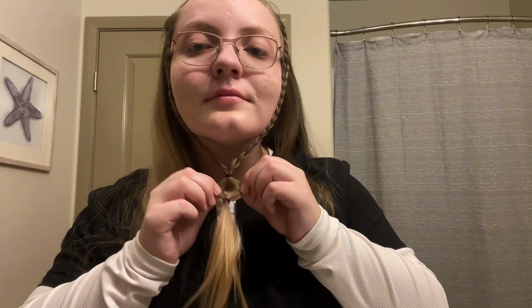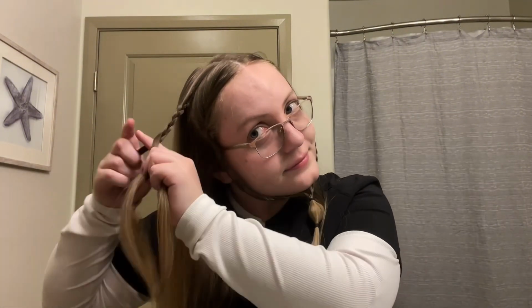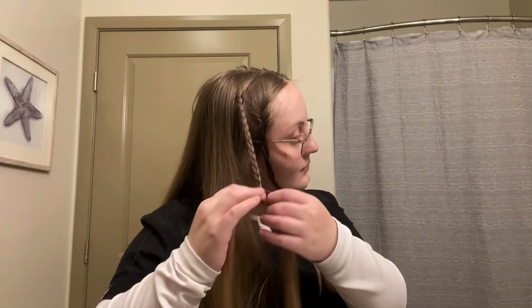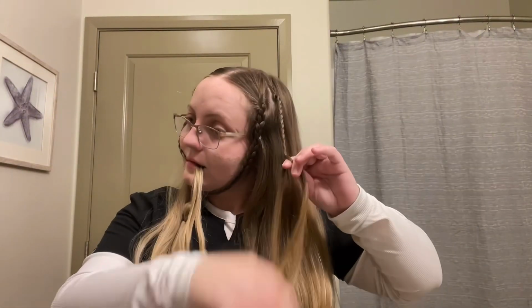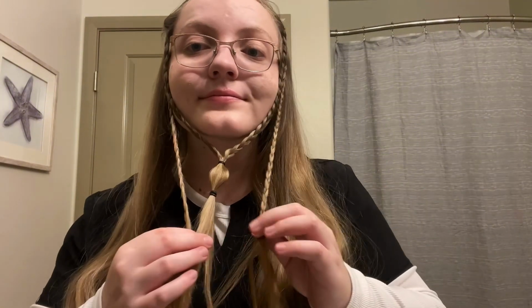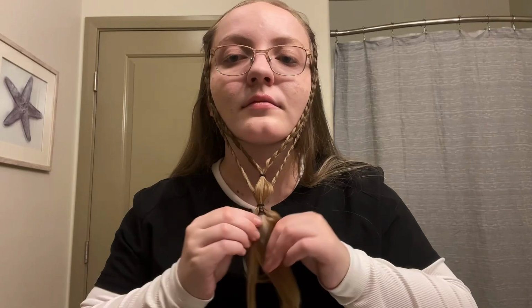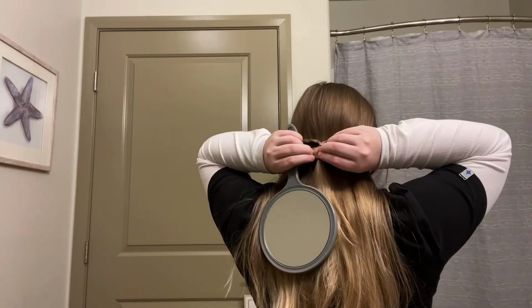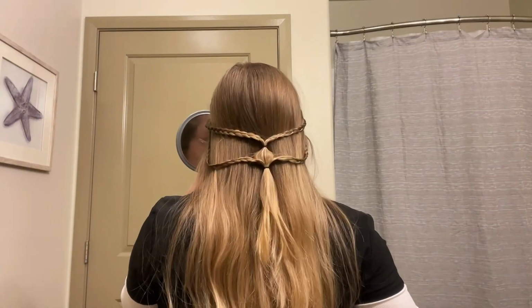And then you're going to create a bubble, so tie another elastic a couple centimeters down from the original elastic, and then you're going to do it again. So make two more braids right behind the first braids on each side, and again tie them together in the front. So you have your braided beard, and then you flip it backwards. And so it looks kind of like this.